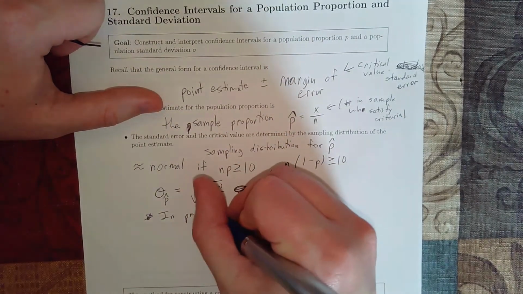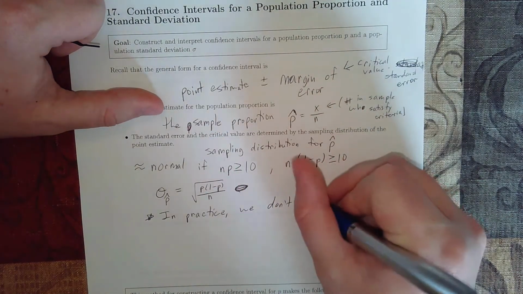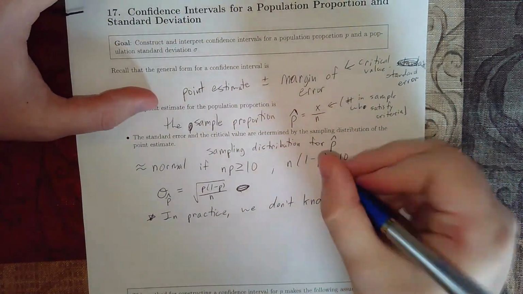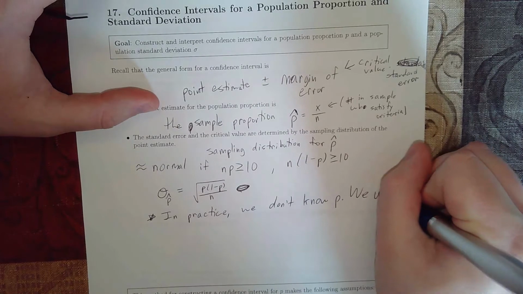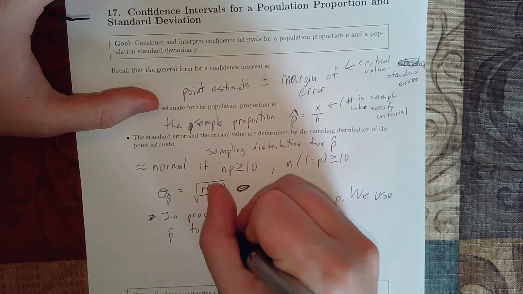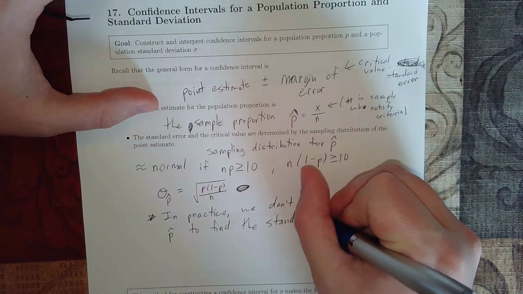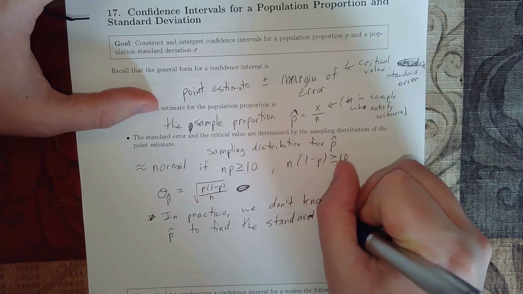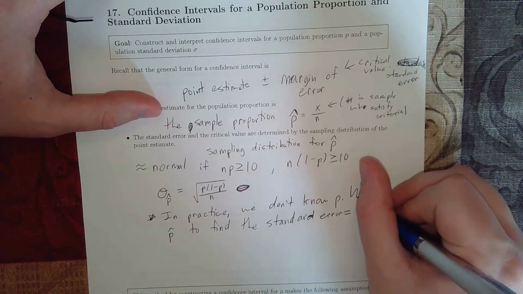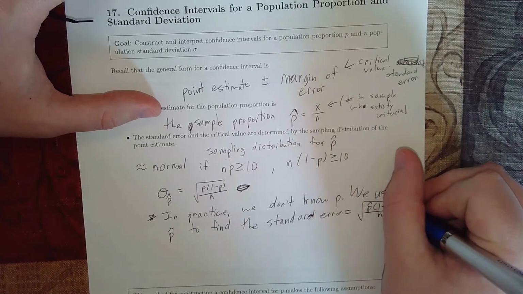So in practice, we don't know p, which is kind of why we're making a confidence interval for it. So we'll use p hat to find the standard error, and so that will be the square root of p hat times 1 minus p hat over n.